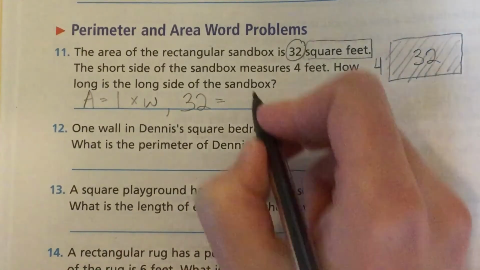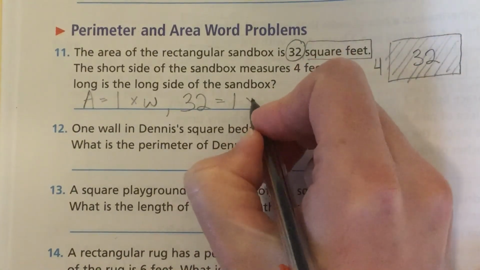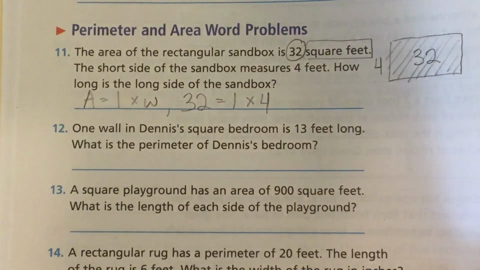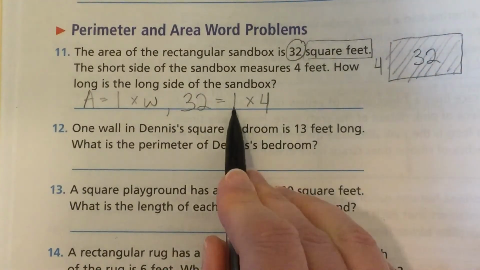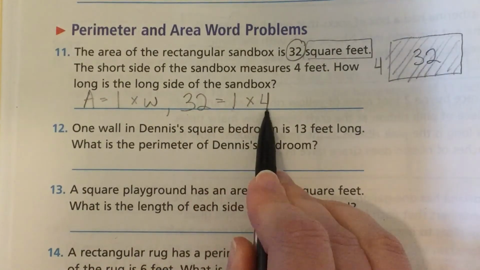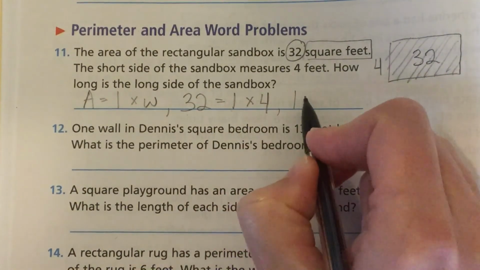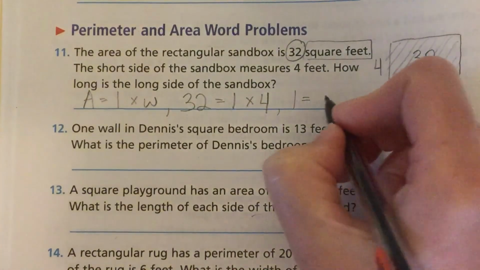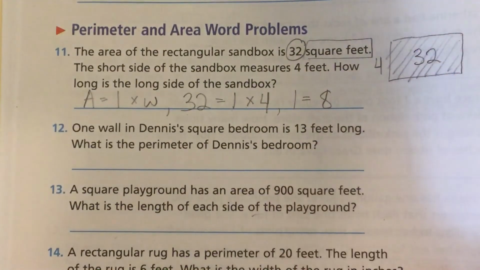I'm going to say I know the width, so I'm going to put L for length there because I don't know that yet, times, and then W equals 4. Don't forget this is an L. So 32 equals what times 4? What times 4 equals 32? That would be 8. So length is 8.